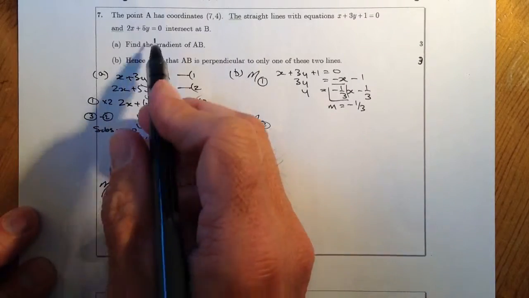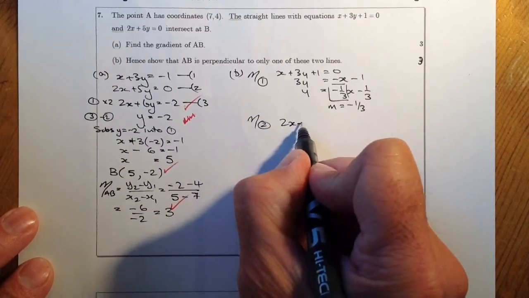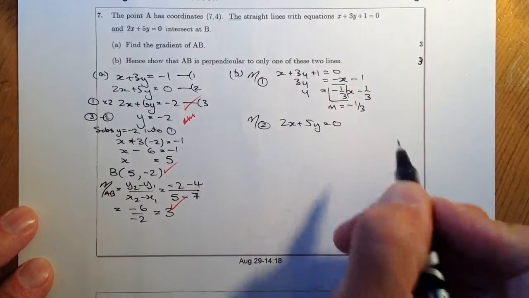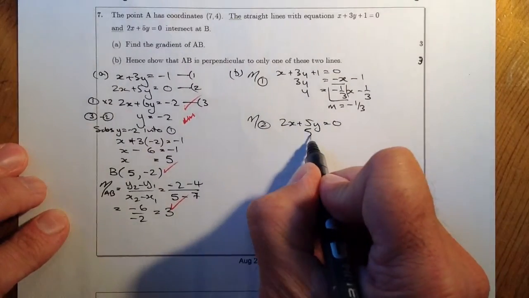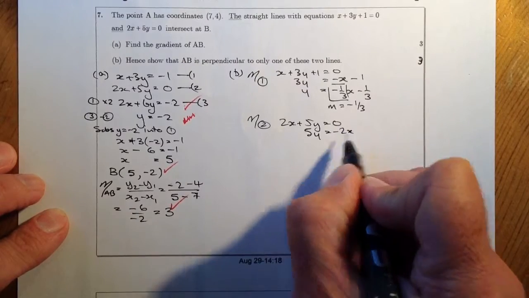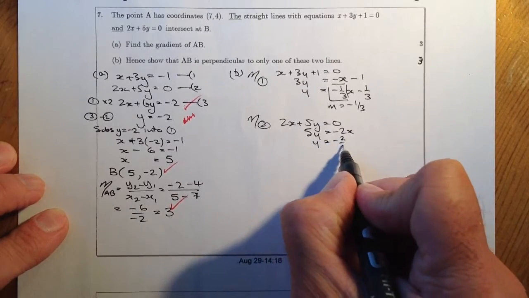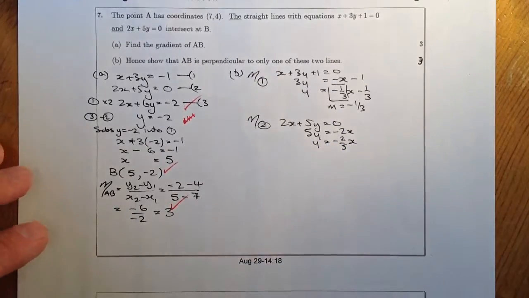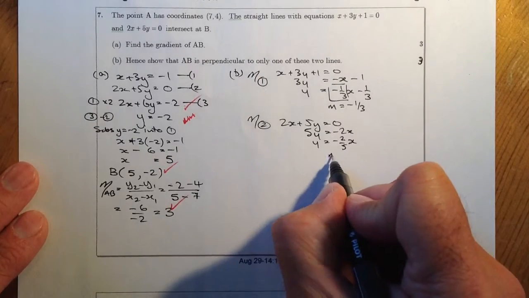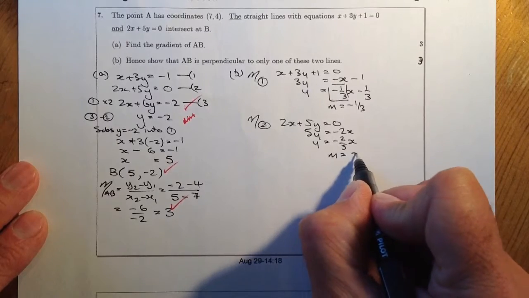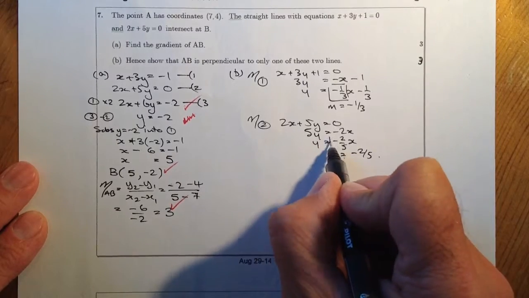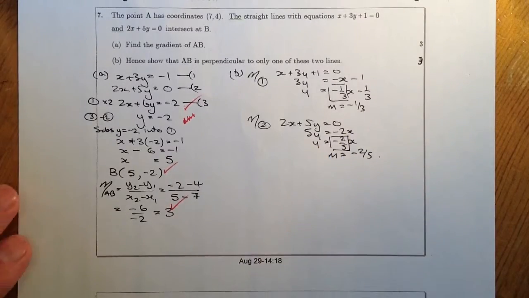Now let's find the gradient of line number 2. I'll start with this equation, 2x + 5y = 0. So 5y = -2x, and y = -2/5 x + 0. From here I can see that the gradient of this line is -2/5.